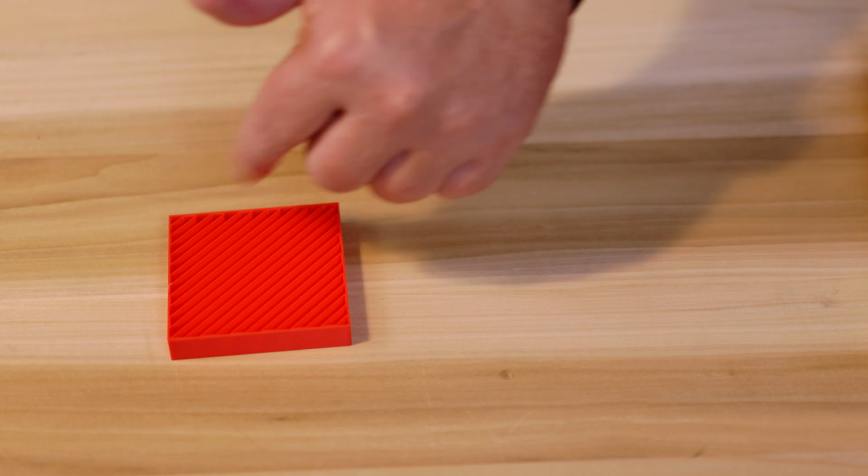All right, next on the list is the Align Rectilinear. And this is a rectilinear pattern that doesn't alternate direction with each layer. So you'll see they run all in the same direction. This is great for rapid prototyping. It's faster to print than standard rectilinear.